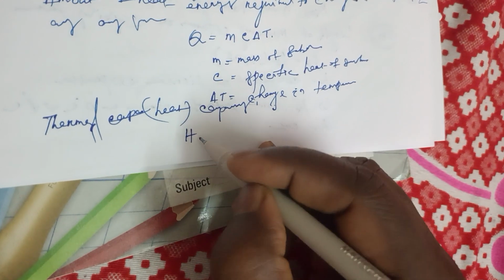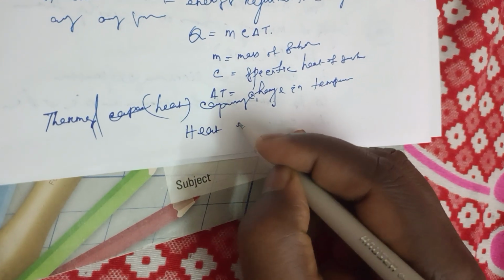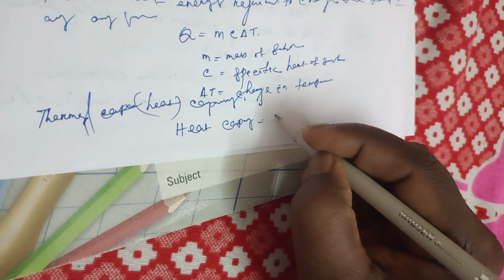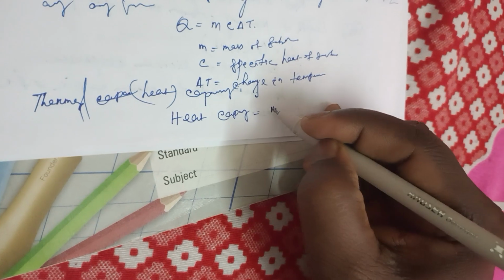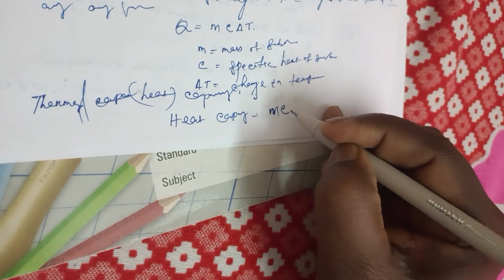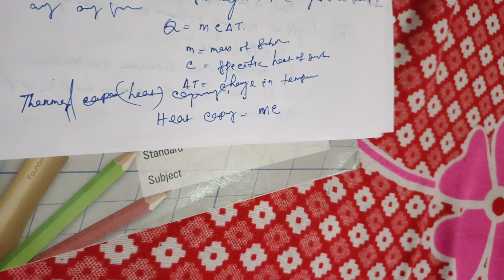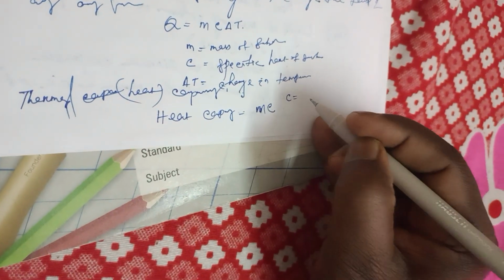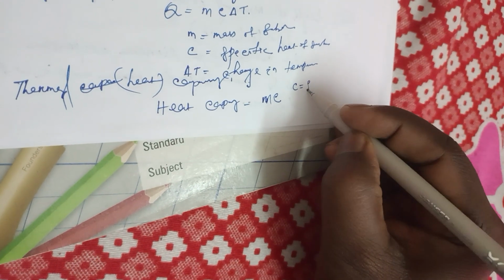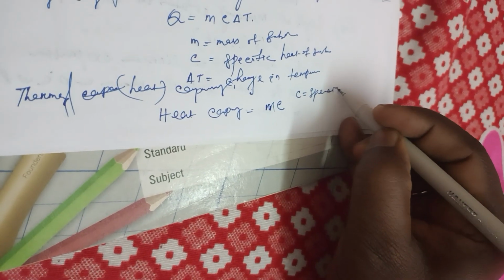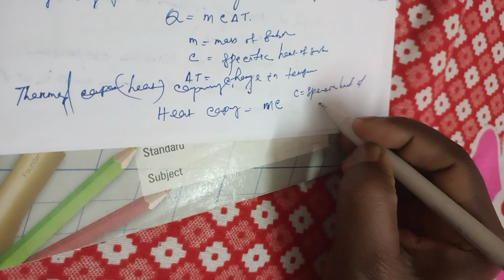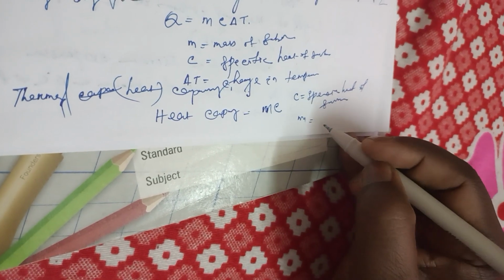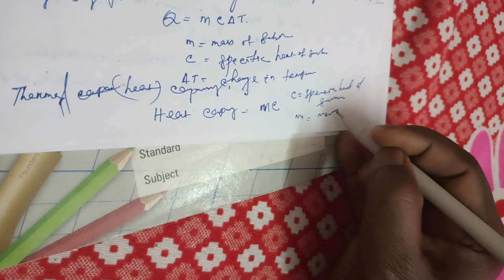Heat capacity is equal to mass m into c, where c is the specific heat of the substance and m is the mass.